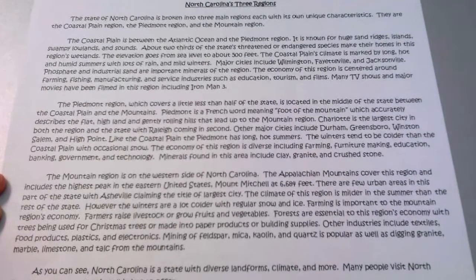If you've ever driven up to the mountain region, you will have probably noticed the landscapes. They start off with smaller hills that gradually build into bigger mountains. In our Piedmont region, Charlotte is going to be the largest city in both the region and the state. And Raleigh, which is actually our capital, comes in second. Some other major cities that you've probably heard of include Durham, Greensboro, Winston-Salem, and High Point.